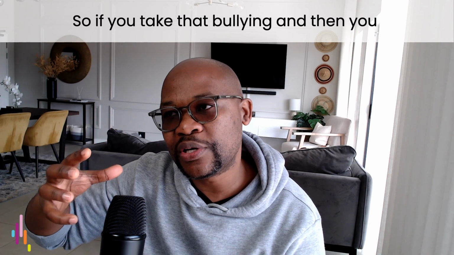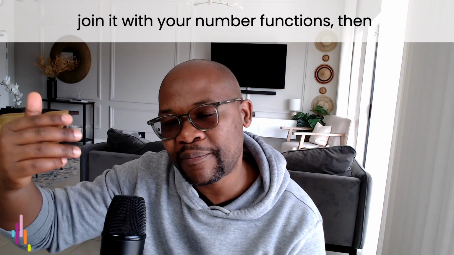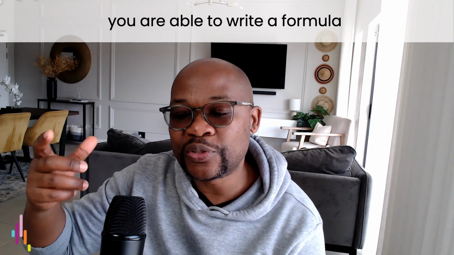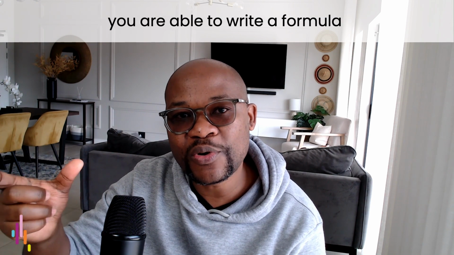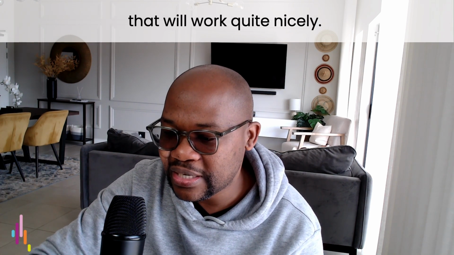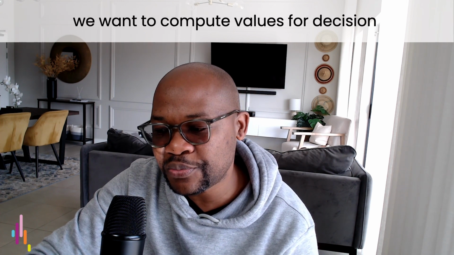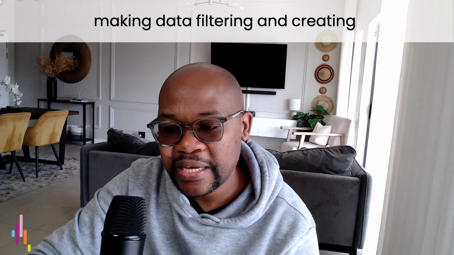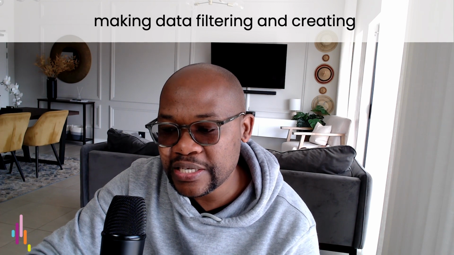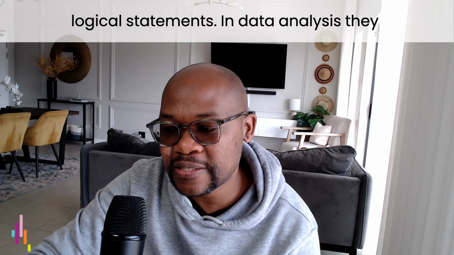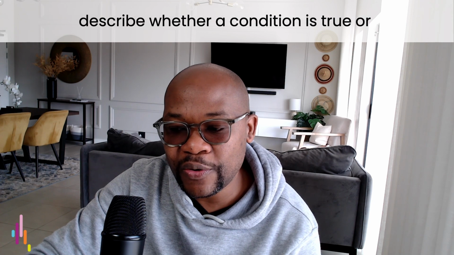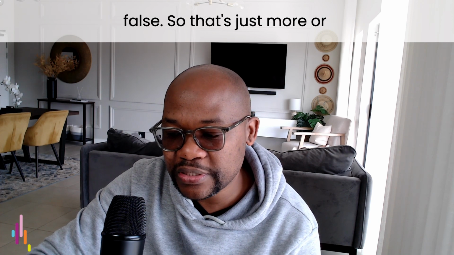So if you take that Boolean and join it with your number functions, then you are able to write a formula that will work quite nicely. So Boolean functions are important when we want to compute values for decision making, data filtering, and creating logical statements in data analysis. They describe whether a condition is true or false.